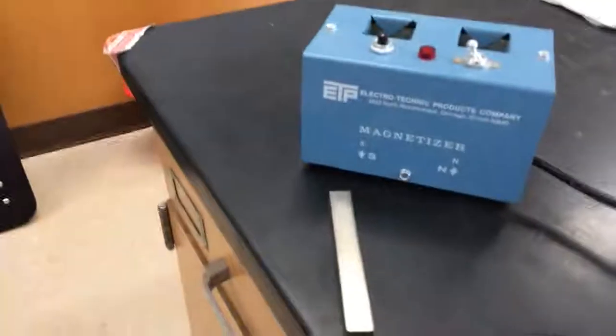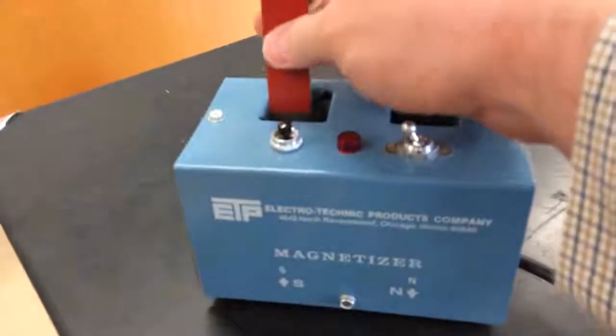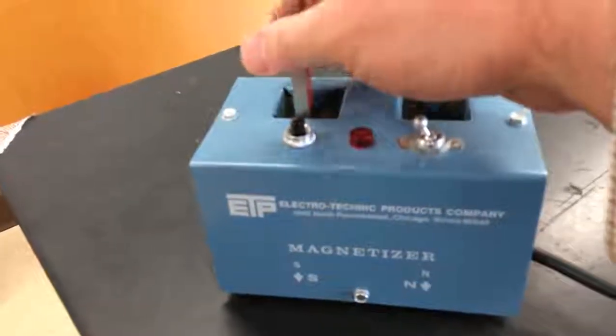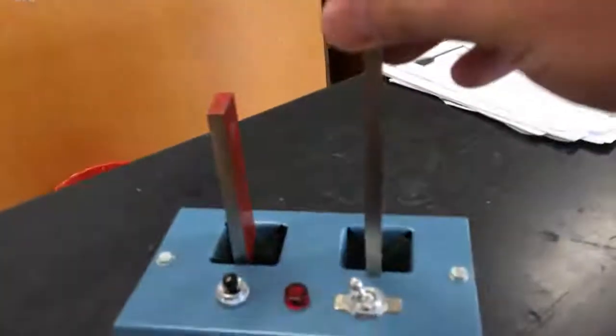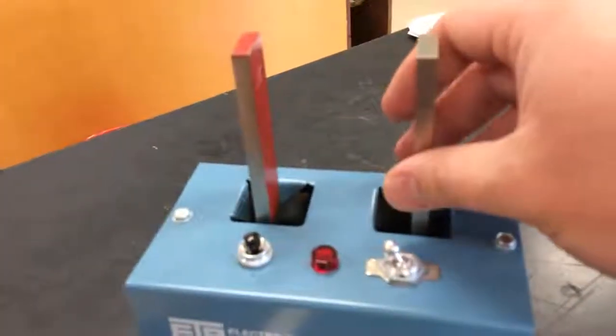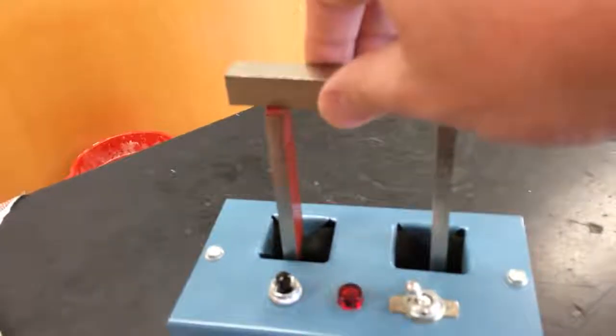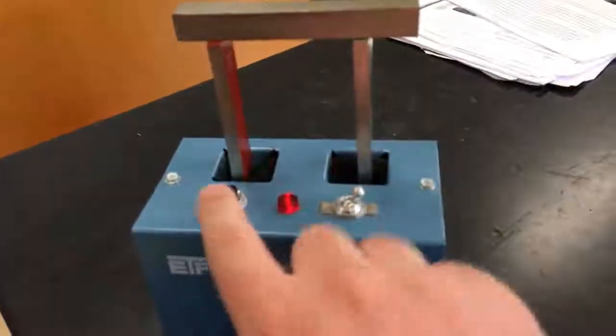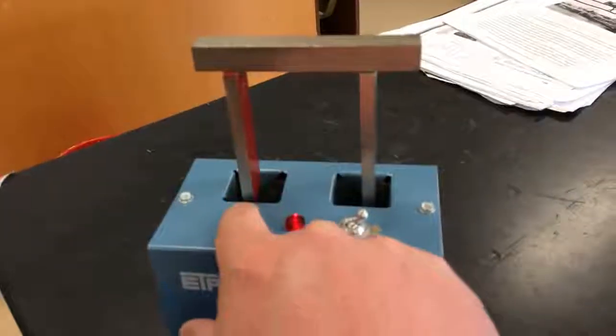So what we're going to do is we're going to take our magnets. We'll put the south in like that. We'll put the north in like this. We'll put just a piece of metal over it. Turn it on. Give it a press.